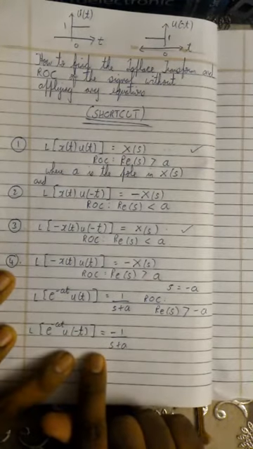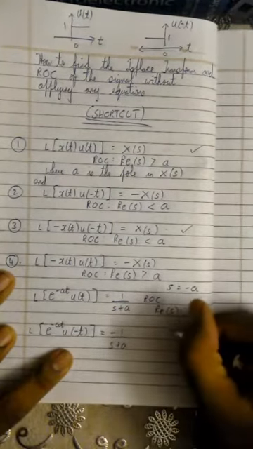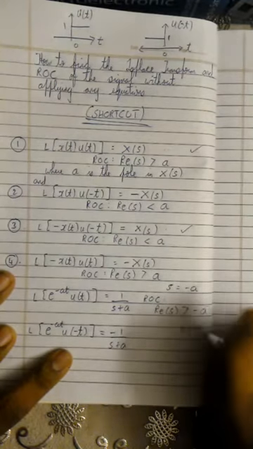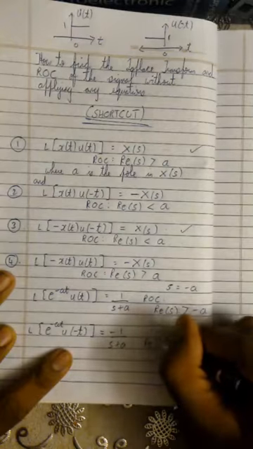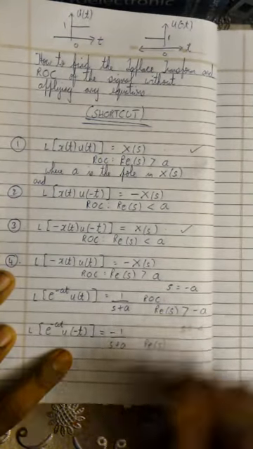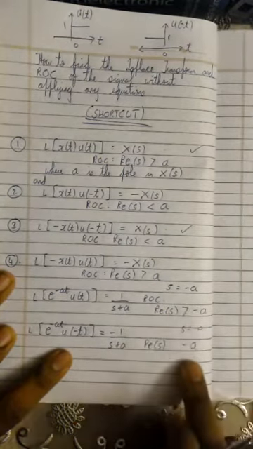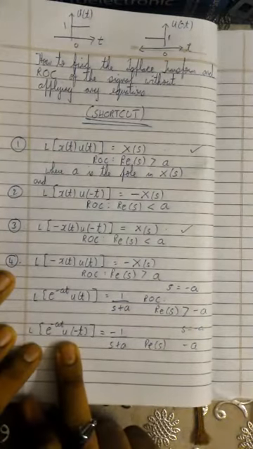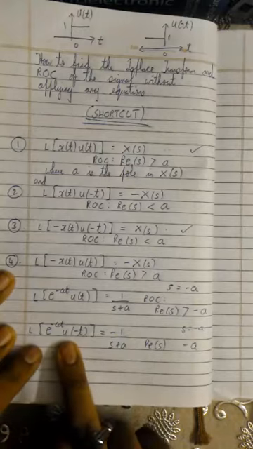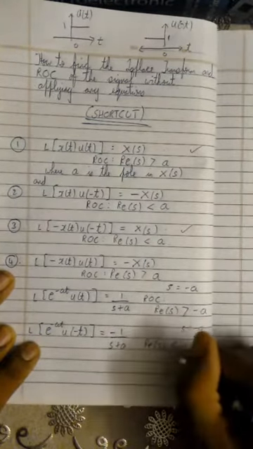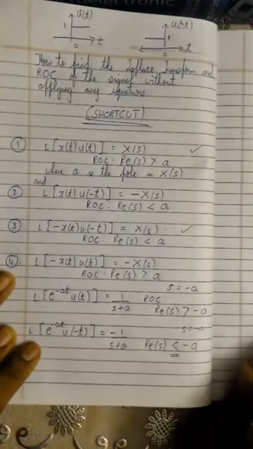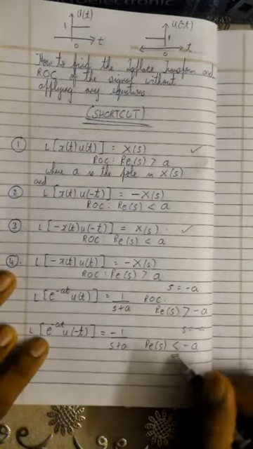Now if you want to find the ROC, here s equal to minus a is the pole. Since this is a left-sided signal, as per property number 5 of region of convergence, the real part of s is less than minus a. Understood? Less than minus a.